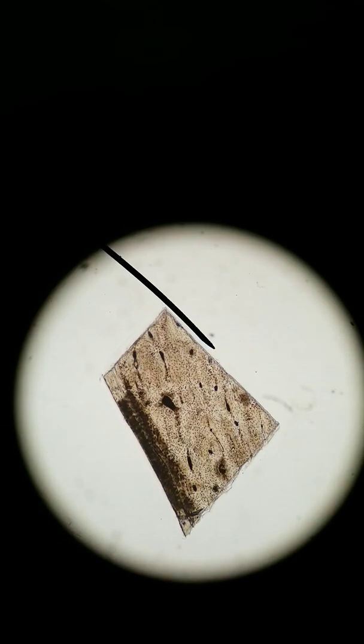We are looking at compact bone. This slide says ground bone from a human. I'm not actually sure why it says ground, but this is a cross-section of bone from the compact part because the cells are more compact than with the trabecular spongy bone. Anyways, let's take a closer look.